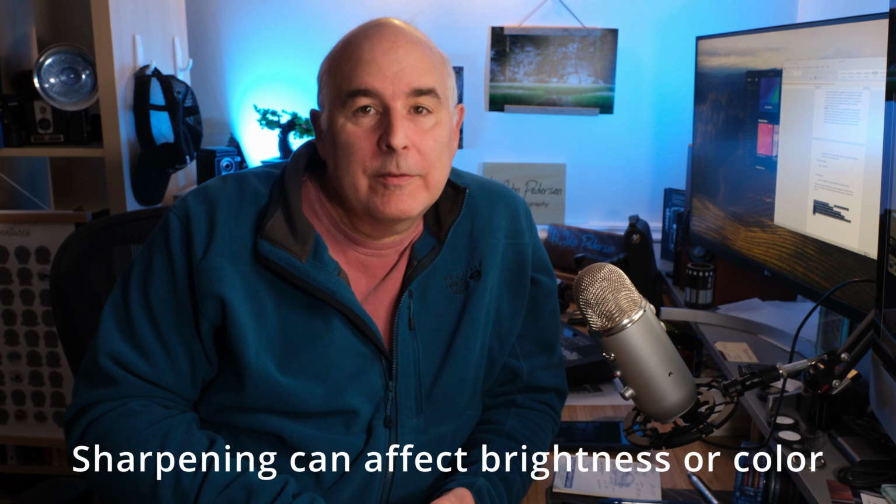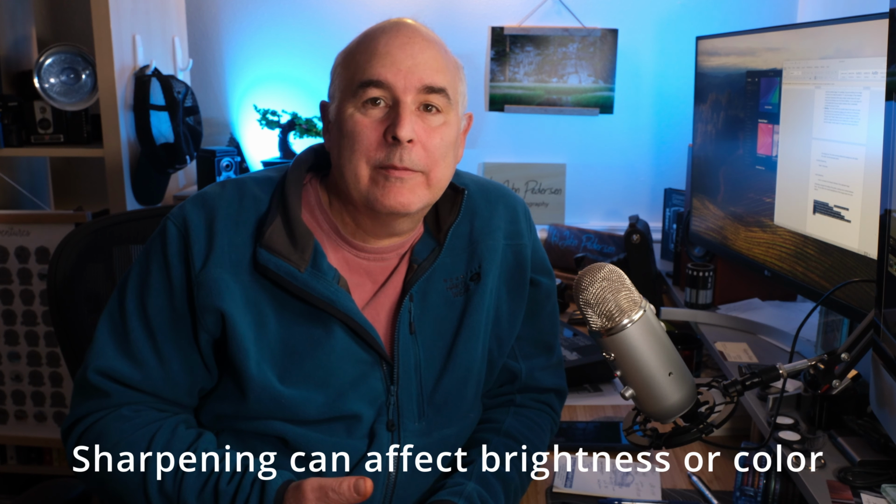And one final point to tell you about. When we're doing sharpening, as I told you earlier, we're adjusting the contrasts, the light and the dark, between pixels. So in essence, we're adjusting tonality. As we sharpen, sometimes I have to go back to my image and adjust the lights and the darks and/or adjust the color.